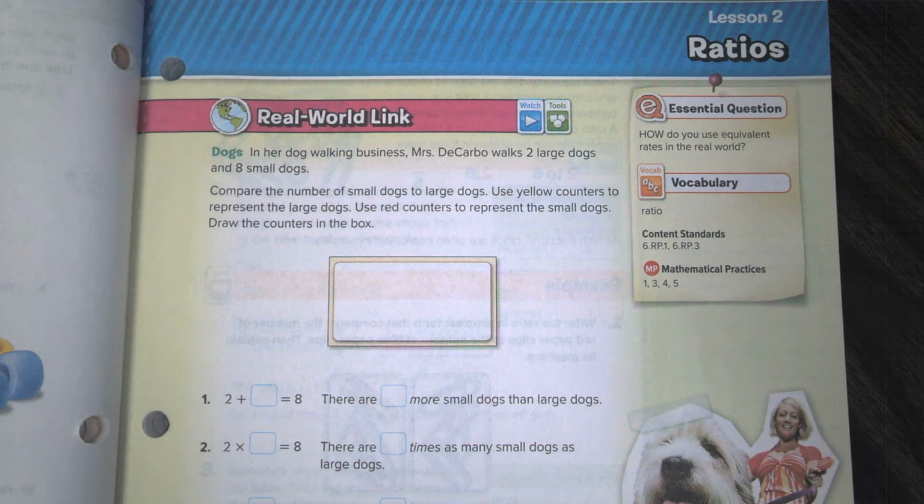Alright, so like I was saying, lesson 2 is all about ratios. Okay, does anybody know what a ratio is? Or have an idea? Different types of things? Sort of. We are going to be looking at two different things.